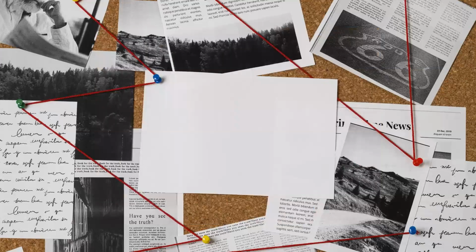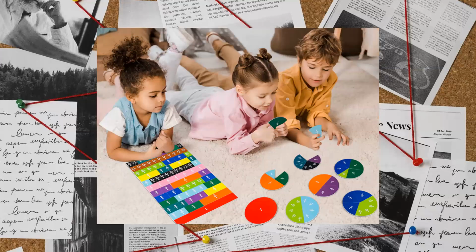Katulad nitong picture na pinapakita ko ngayon. For example, a complex concept, katulad ng fraction. Kahit ako, I admit that I'm not really good at math. So how would we teach this in very young age, to very young children? We can make use of what we call these tangible fraction circles.